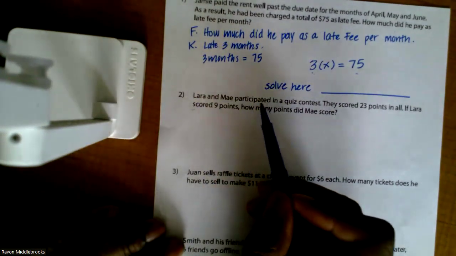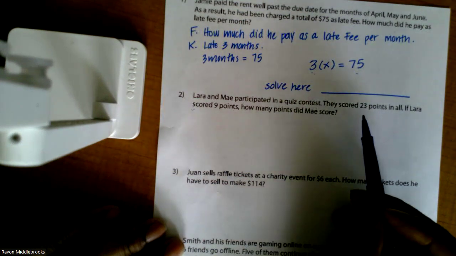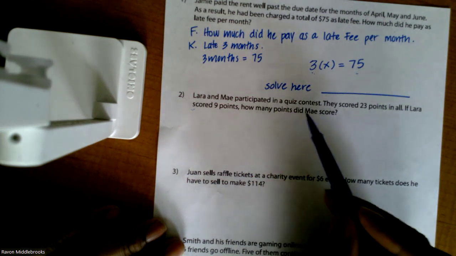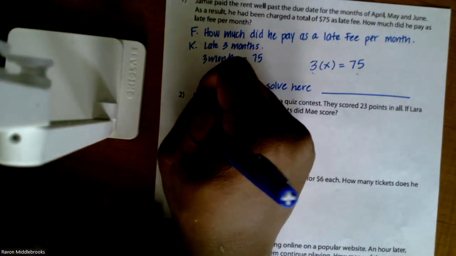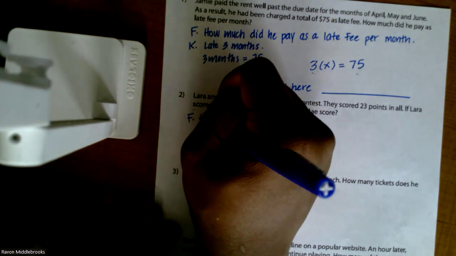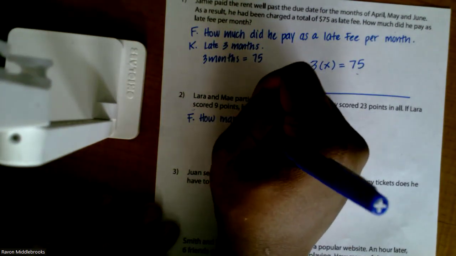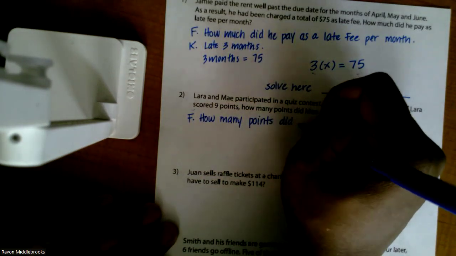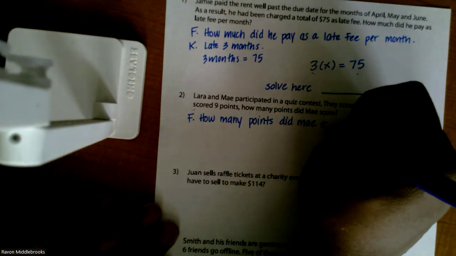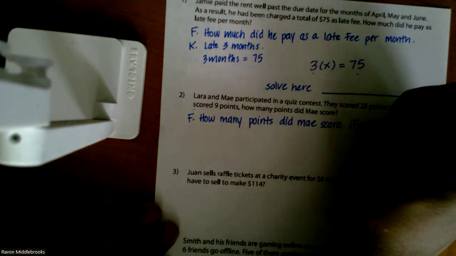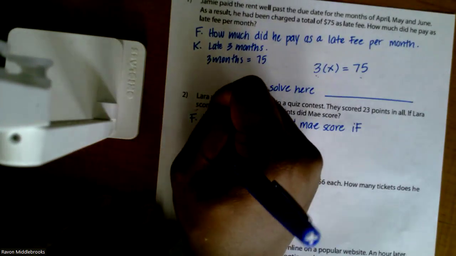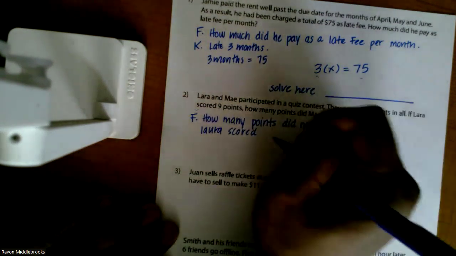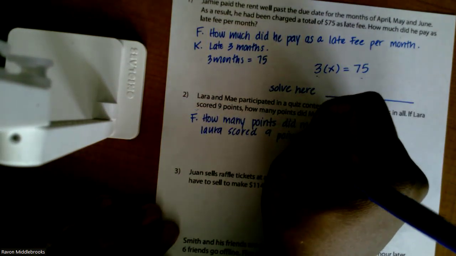Laura and May participated in a quiz contest. They scored 23 points in all. If Laura scored 9 points, how many points did May score? So we're finding how many points did May score if Laura scored 9 points.